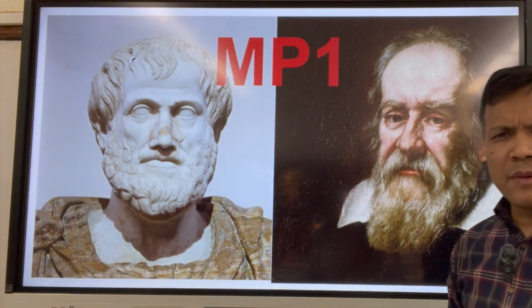This is the last day of marking period 1. In this marking period, we tried to describe motion using ideas that came from Aristotle, 350 BC, and ideas that came from Galileo, 1591. Next marking period, MP2, we will try to explain motion using ideas that came from Sir Isaac Newton.